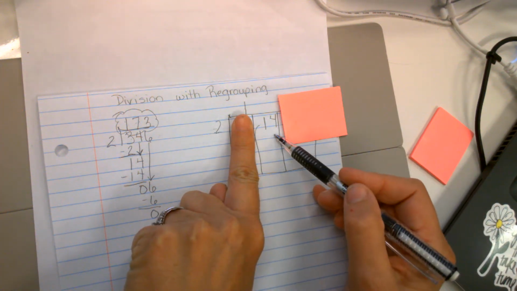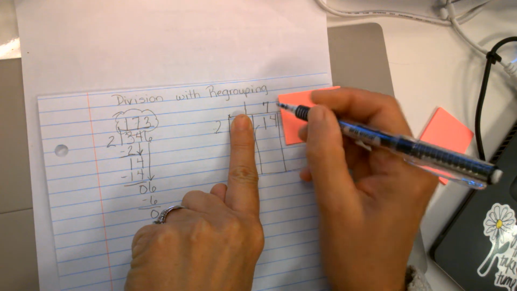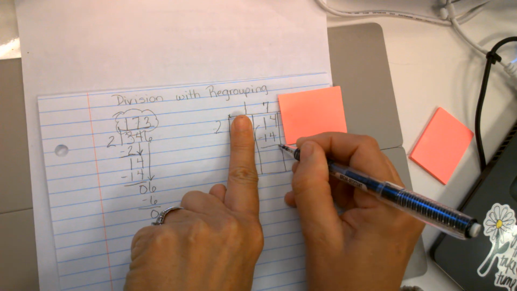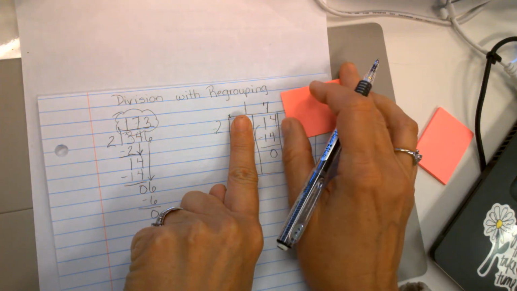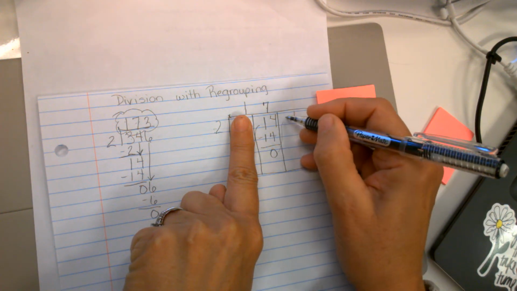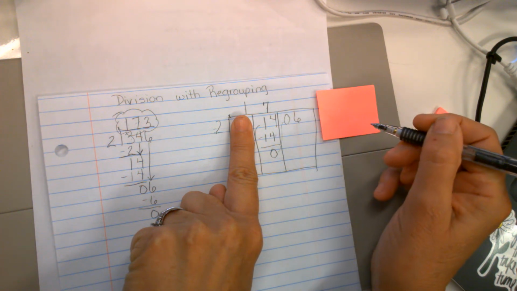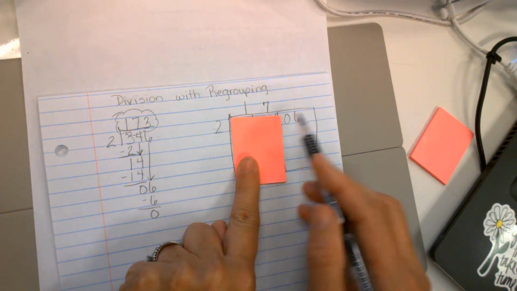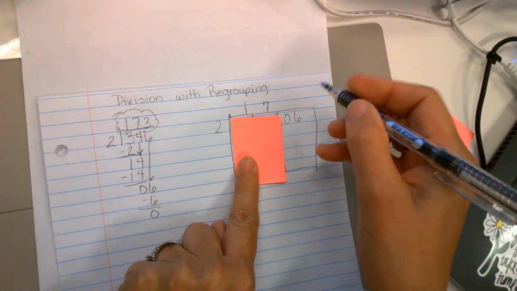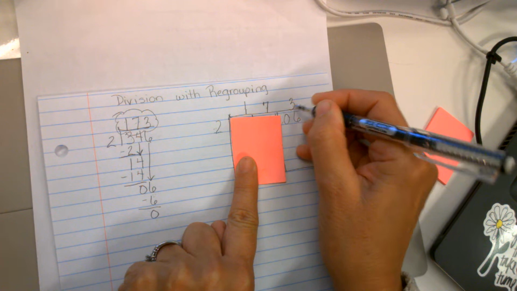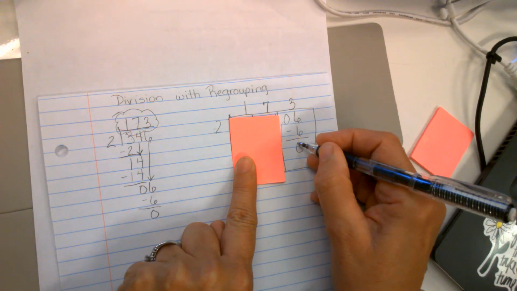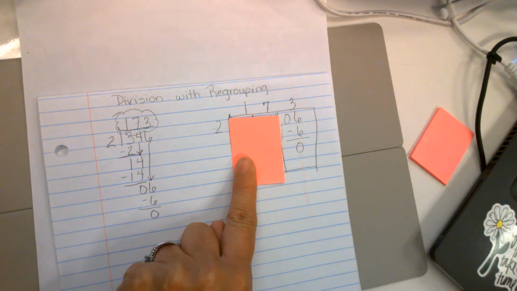I just say to myself, how many groups of 2 can I take out of 14? 7. 2 times 7 is 14. I subtract that out, I get 0. I do not have to bring this up in front of here, but I can if I want to. Okay, so now we're done with the first 2. How many groups of 2 can I take out of 6? I could take 3 groups of 2 out of 6. That is 6. I subtract it out, I get 0. That means I have no remainder.